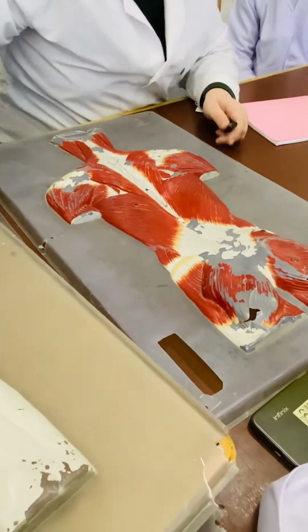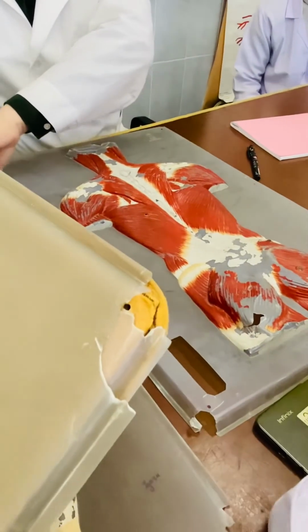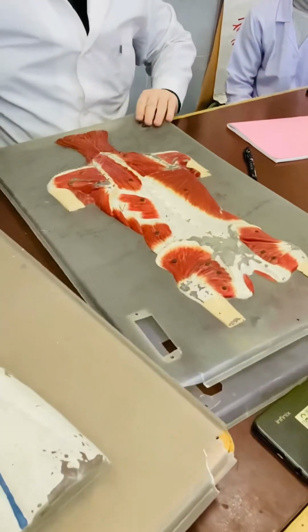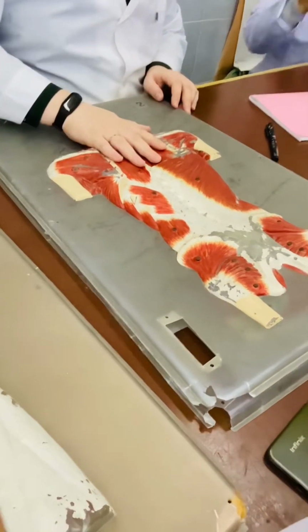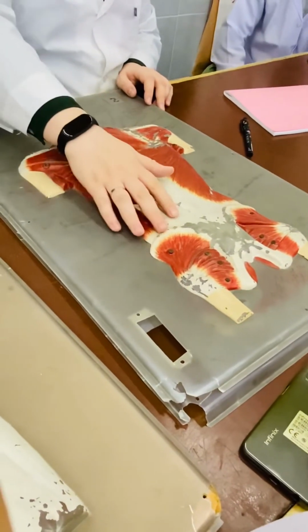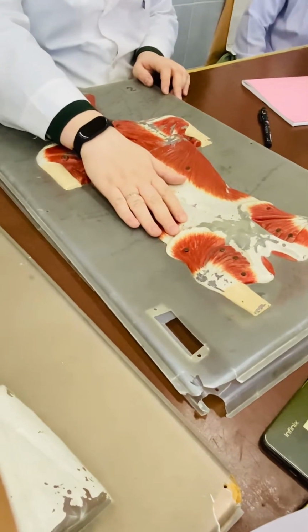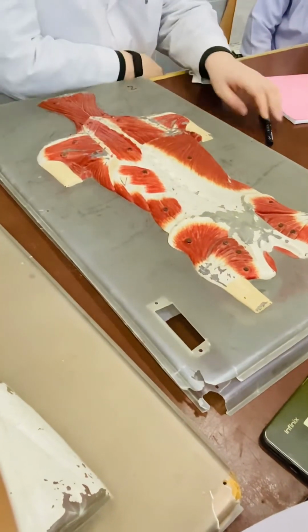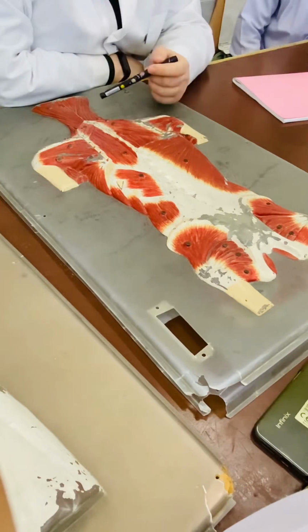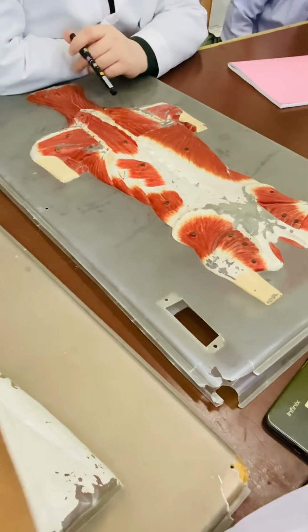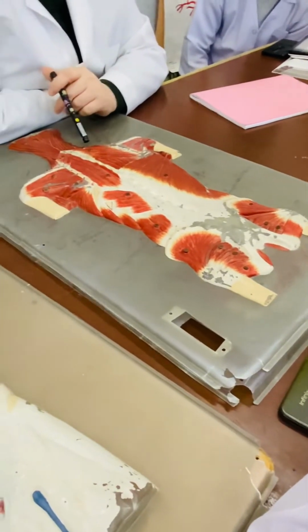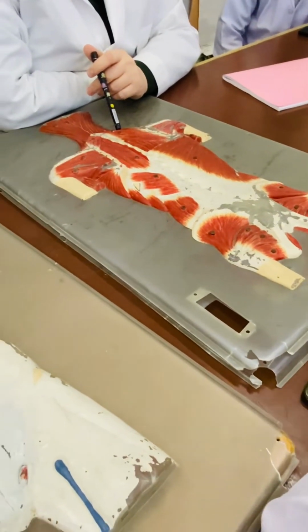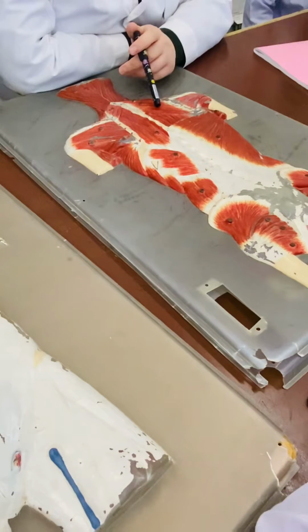So let's look at the next layer. Next layer of the back muscles. On this chart, both of the trapezius muscles are removed and the left latissimus dorsi is removed. What is left? Under the trapezius muscle, it was covering several muscles which are attached to the scapula. They are levator scapulae muscle, rhomboid minor, and rhomboid major.